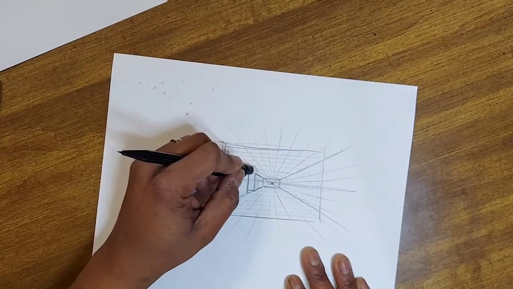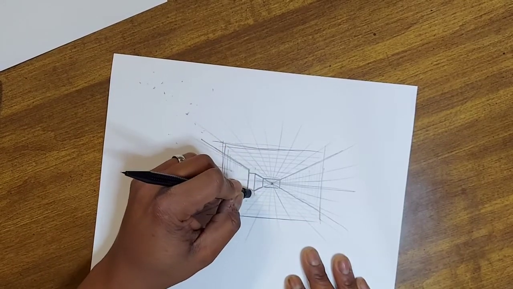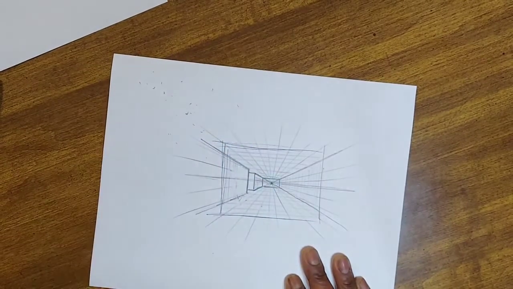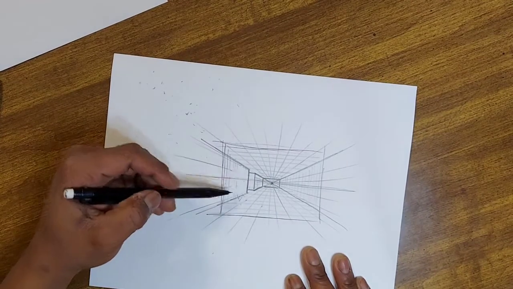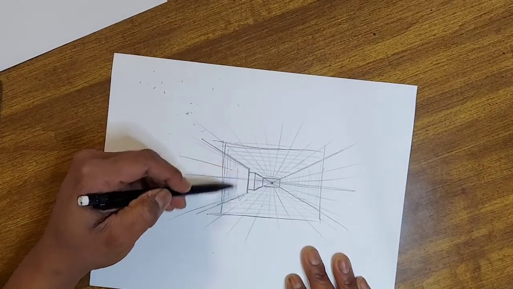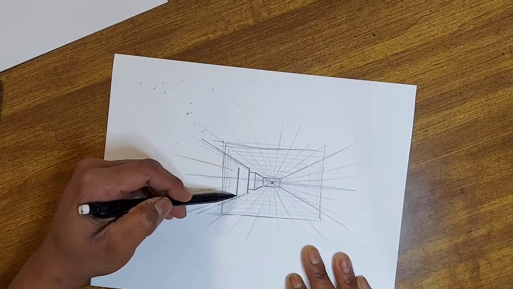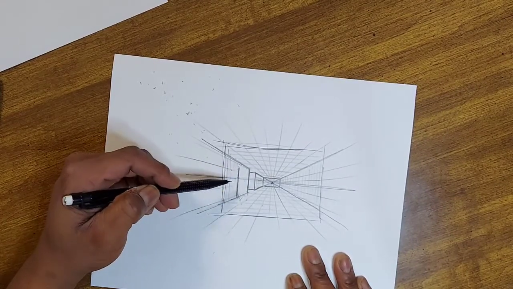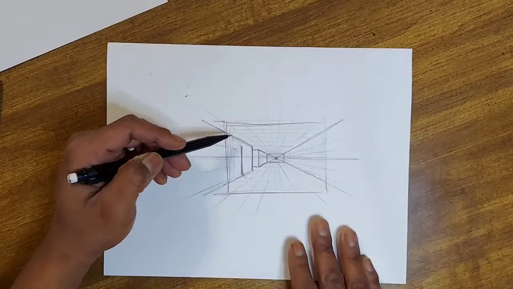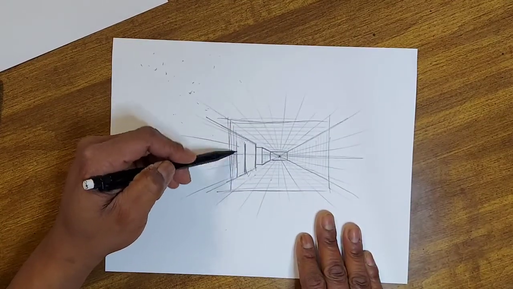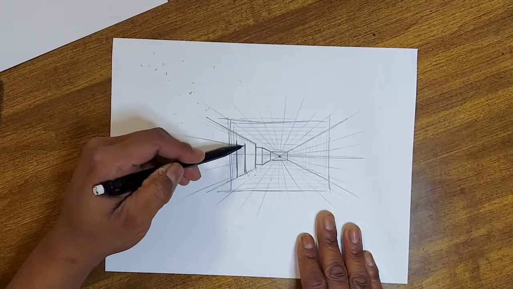We have a corridor in the ground. So we can cut that out. Next, I want to create a door. I will create the first side of the door over here. And I would create the other side, vertical lines.